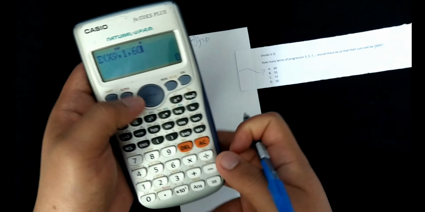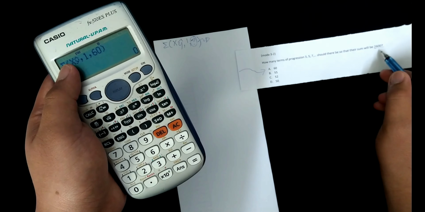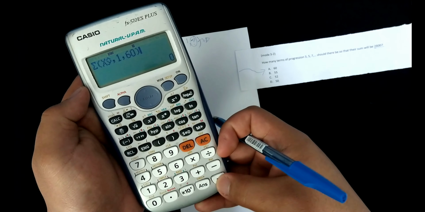Let's try 60 first, choice A. If this one is equal to 2,600, it's the answer.